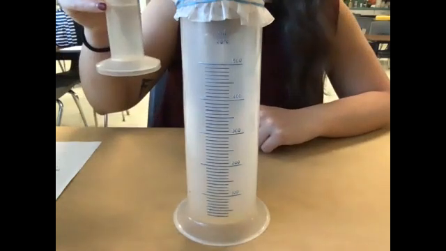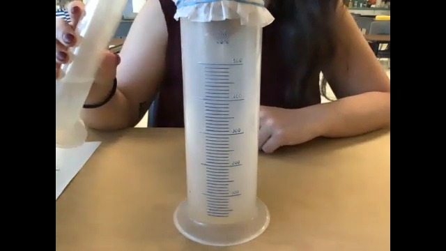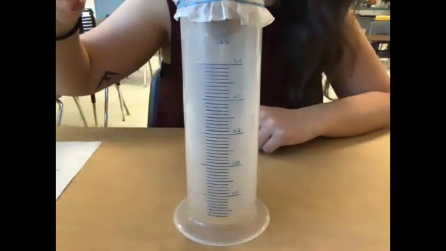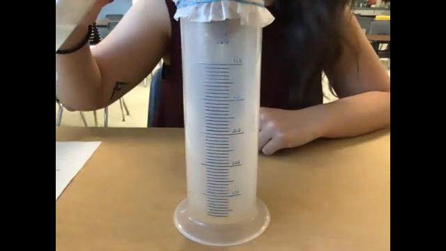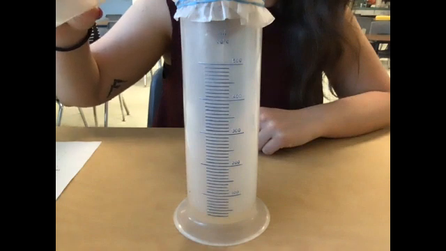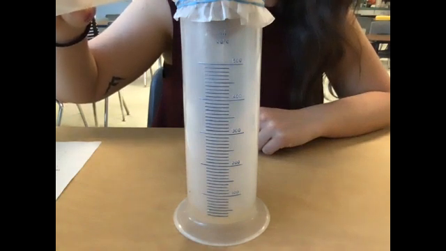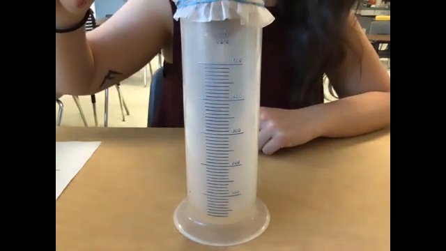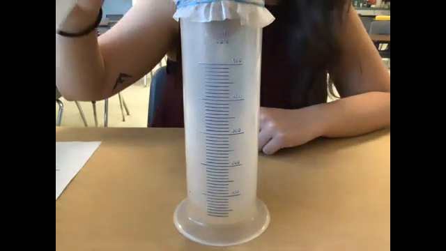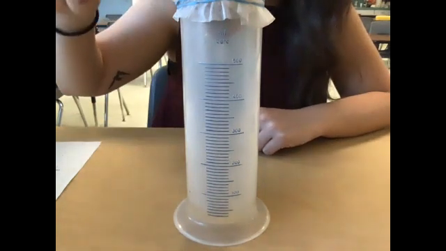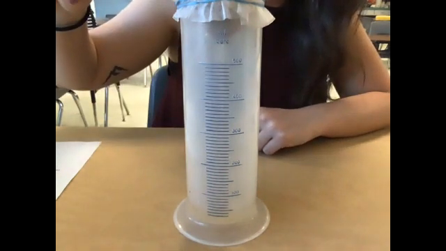Oh, I still haven't even poured it all. Still got a little bit more in here. Got about 15 milliliters left.